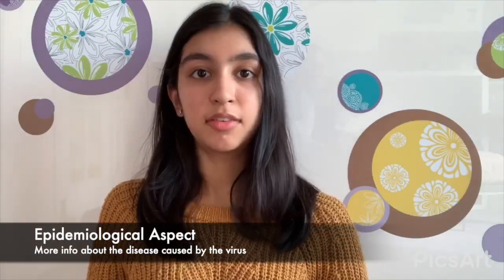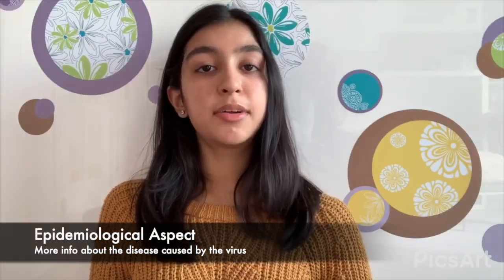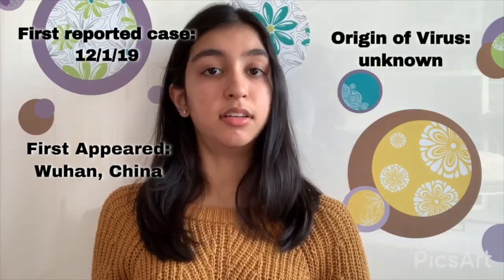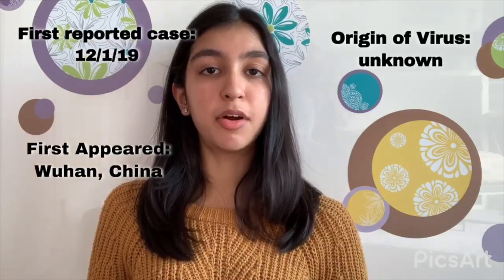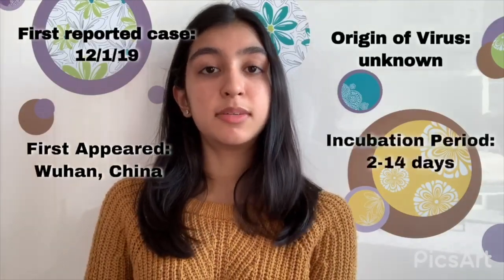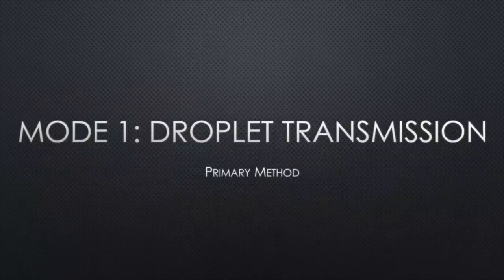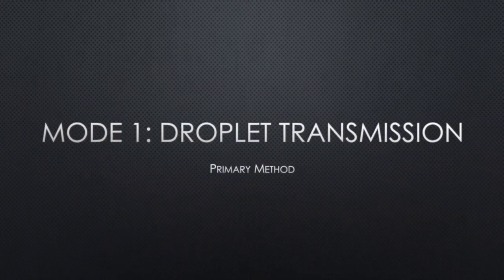Now we're going to go over the epidemiological aspect of the coronavirus. COVID-19 first appeared in Wuhan, China. The first reported case was on December 1st, 2019. Officials are still trying to find out the location of the origin of the virus, and they're still looking. The incubation period of the virus, so the time from exposure to onset of symptoms, is between 2 to 14 days. Transmission of the virus is mainly through droplet transmission, like when someone sneezes on you.